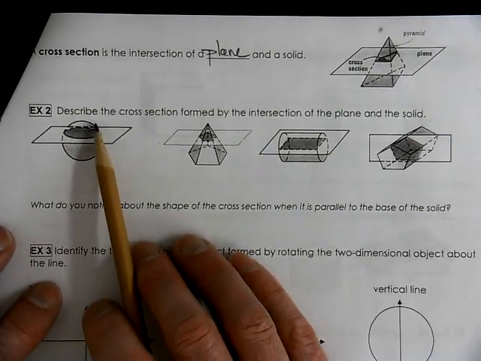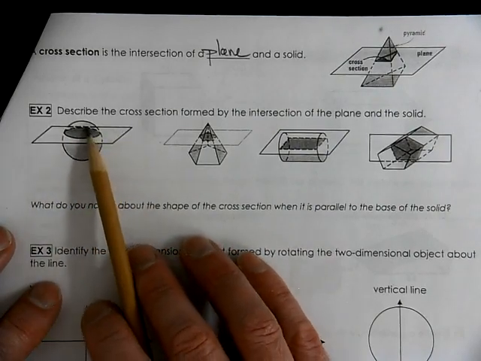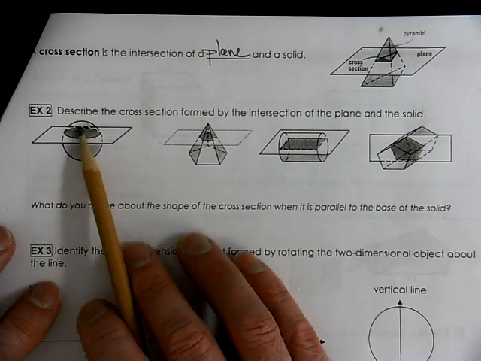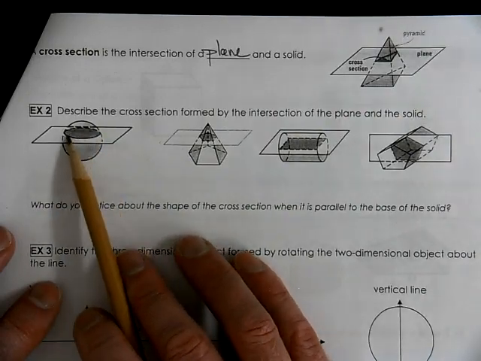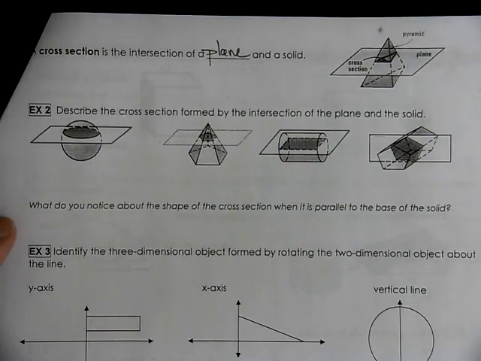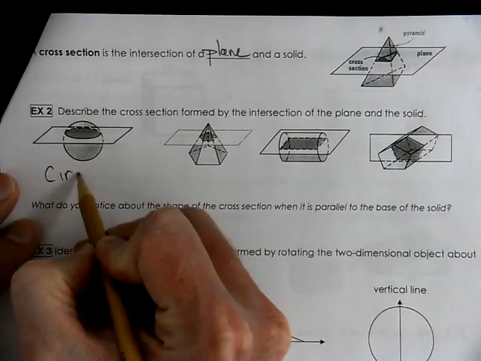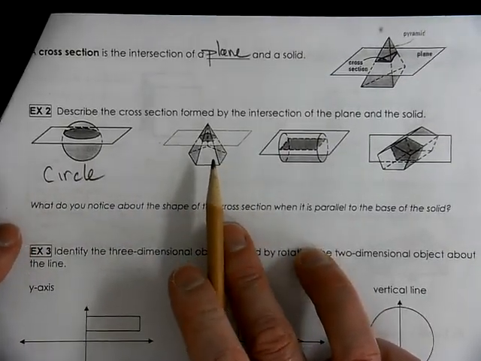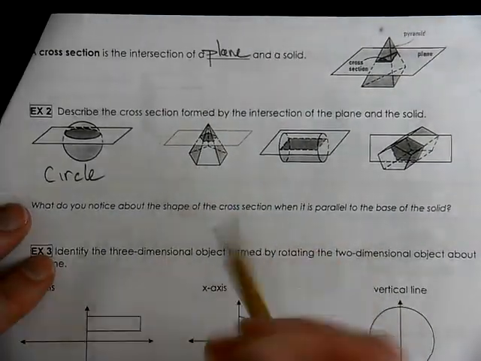Okay, our cross section. Here we're taking this, we're slicing it through, so what we're looking for is the shape of the stamp that would be formed. We're not looking at the dome. We're just looking at the two-dimensional shape. What shape would that be? Be a circle. What's the cross section here? Pentagon.